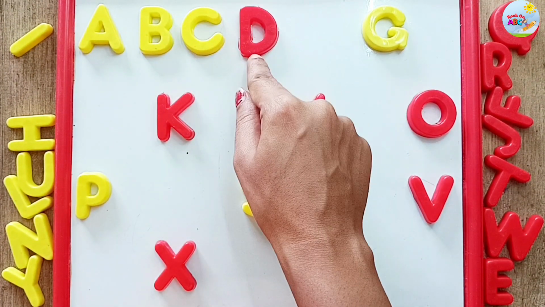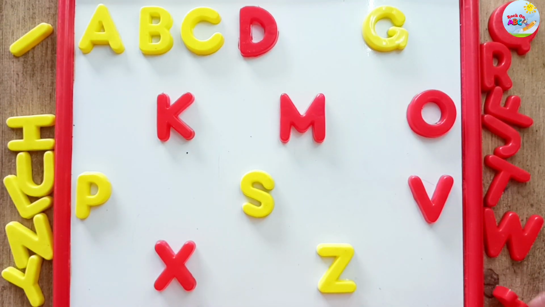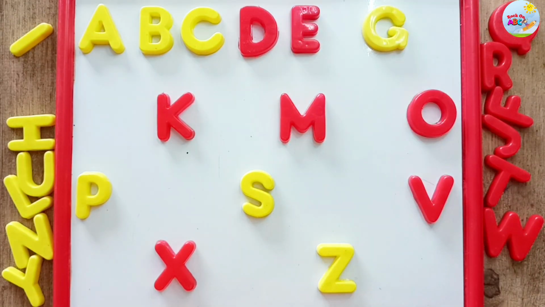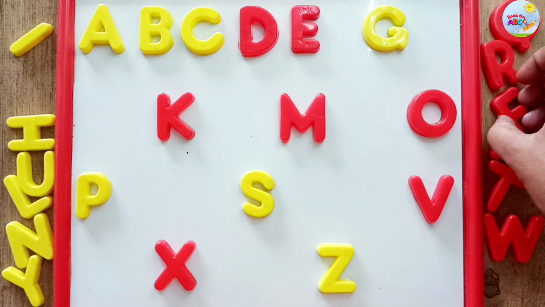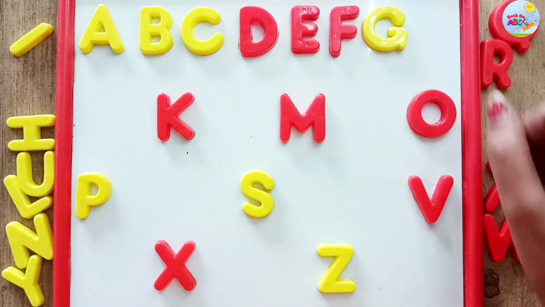C. A, B, C, D. What will come after D? E. E will come after D. Now next, it's F. Keep it here.